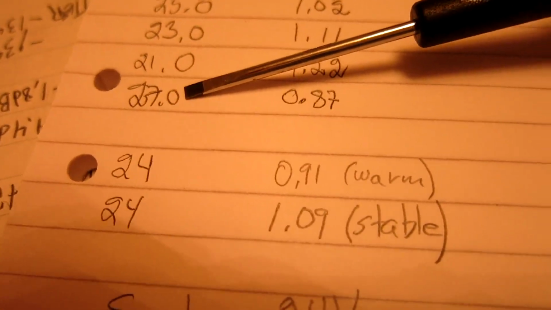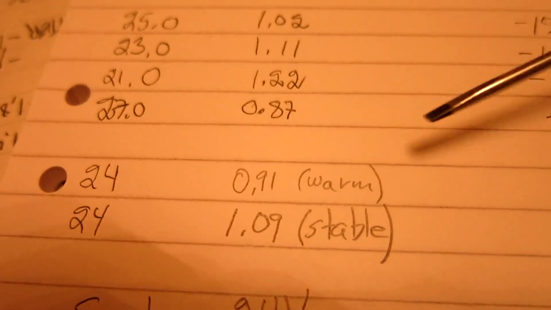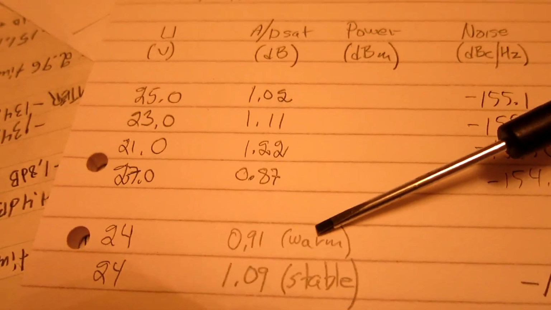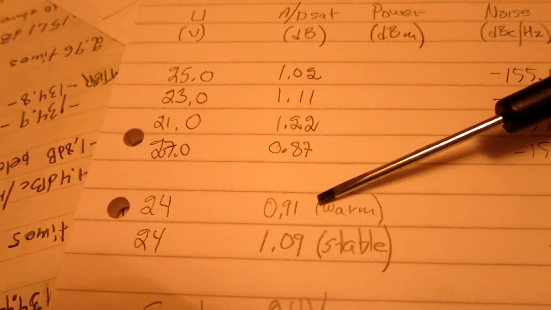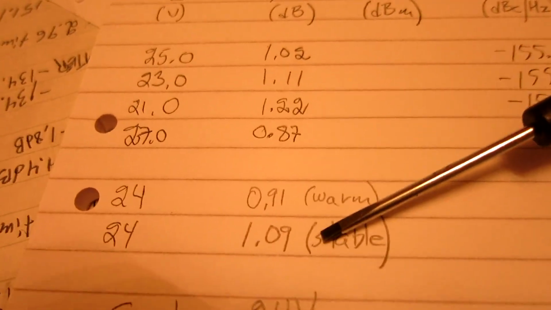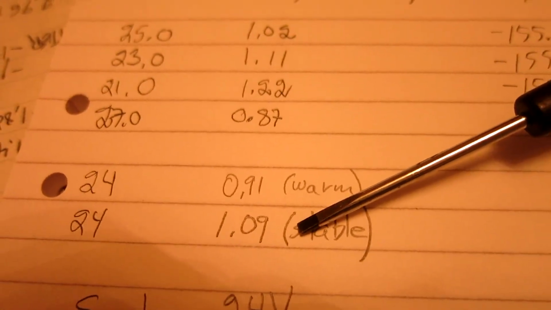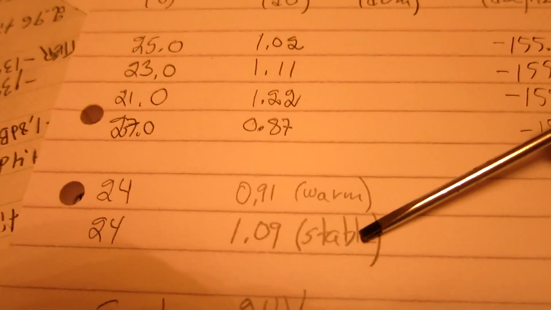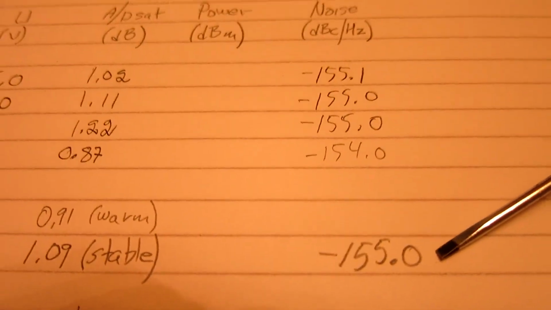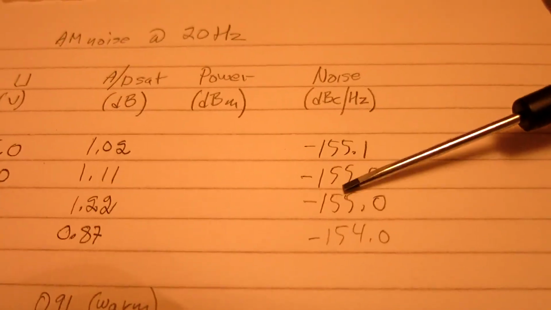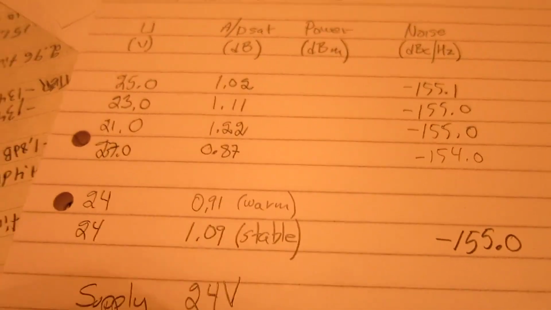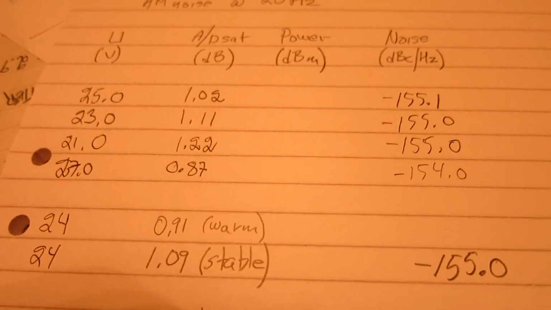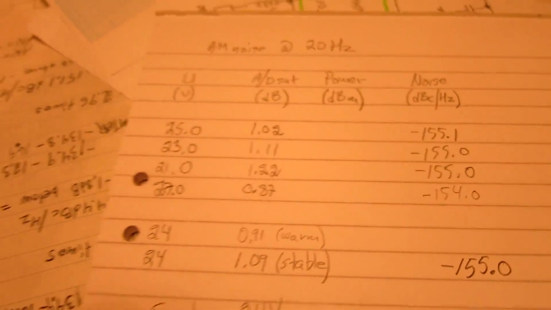Going directly from 27 to 24 gave the AD saturation 0.91. But quite some time later, the level had increased by 0.2 dB when it is stable in temperature. And I see minus 155, as I did before in this voltage range. So I decide the box needs 24 volts external voltage.